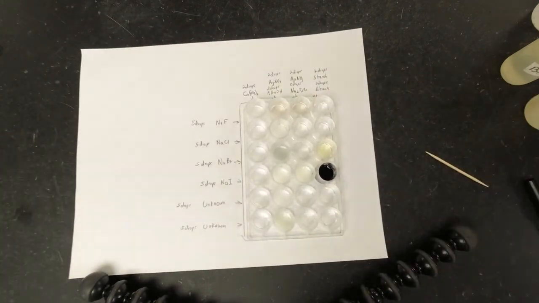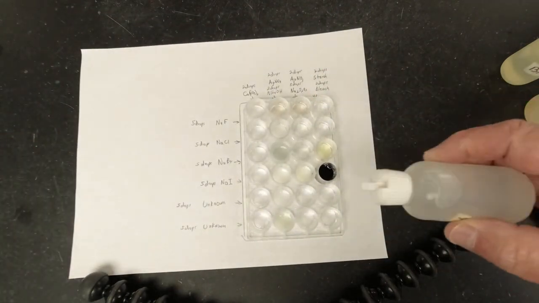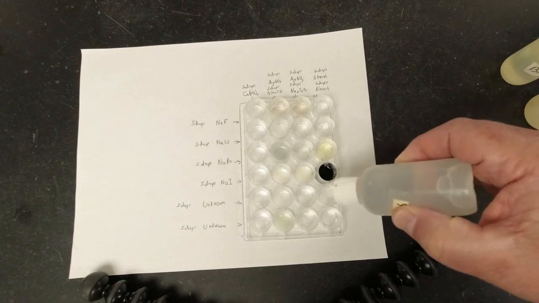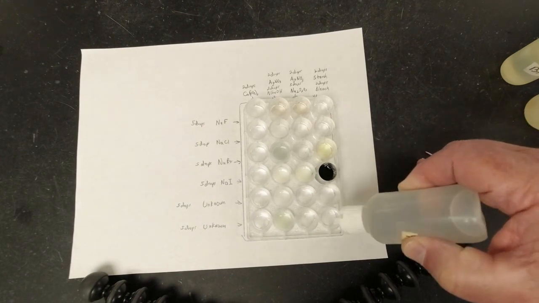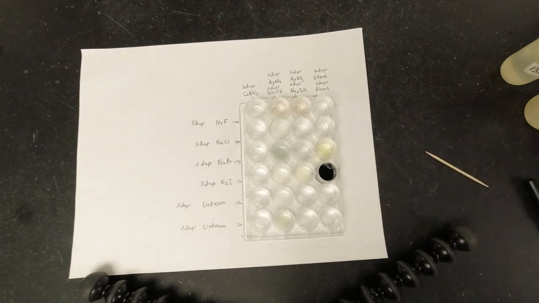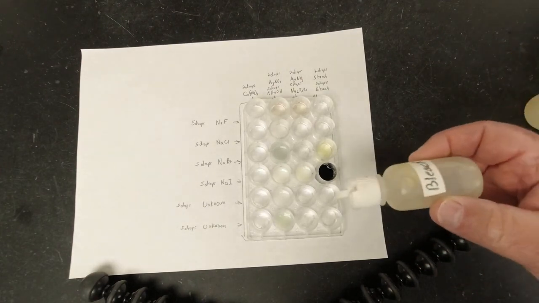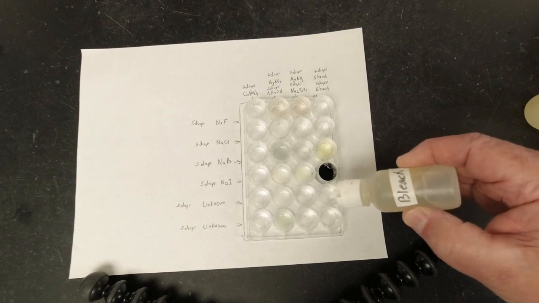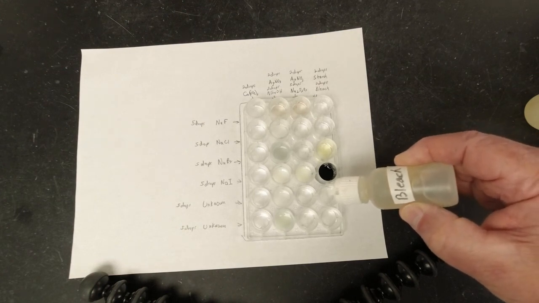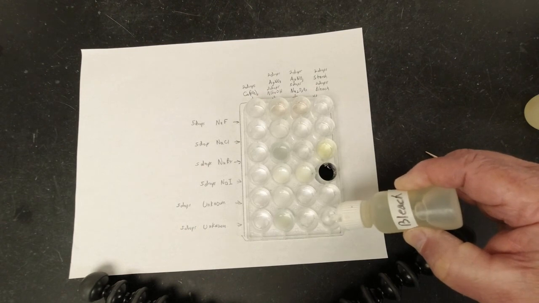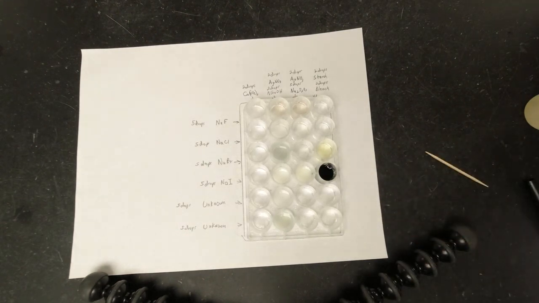And the last one, we're going to add the starch. So we're going to add 2 drops of starch to each, and we didn't get any reaction. That's what we expected. And now we're going to add 2 drops of bleach to each, and we didn't get any reaction there.